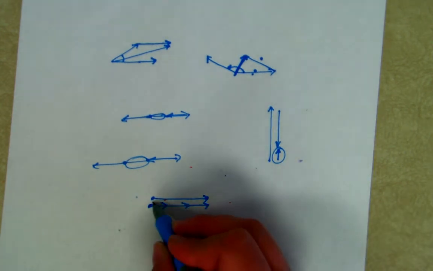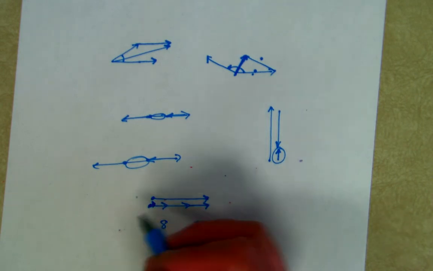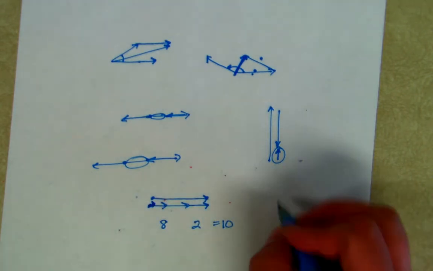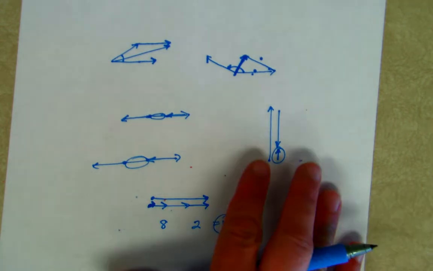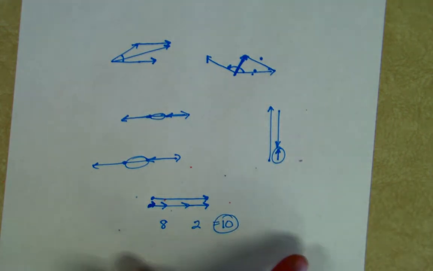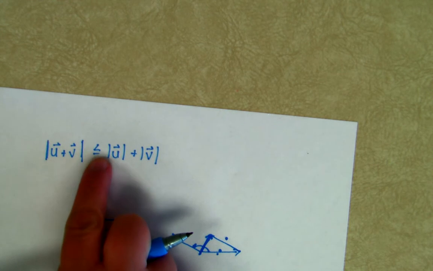But if the angle between the two vectors is anything but 0, and as long as it's something between 0 and 180, then I'm going to create a triangle, and my answer needs to be less than 10. So the longest resultant you can get when adding two vectors is when they're straight on and their direction is the same. That's why the or equals to.